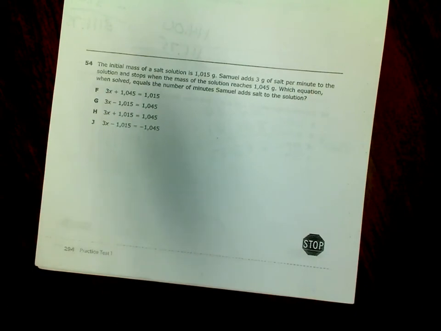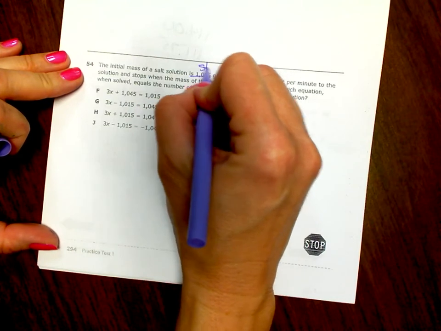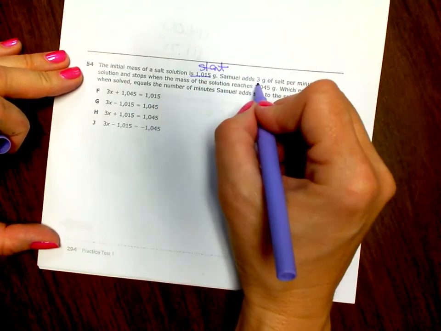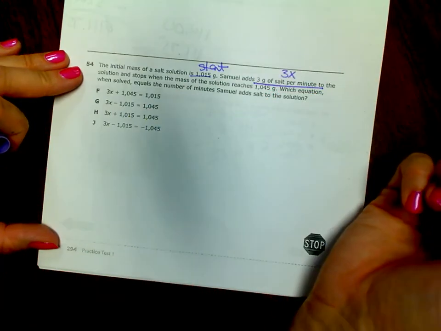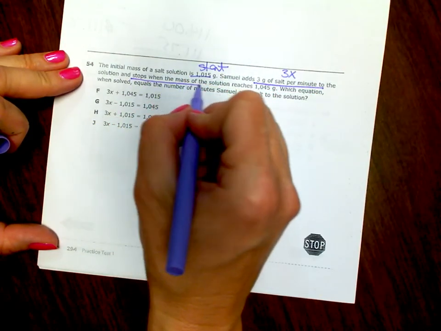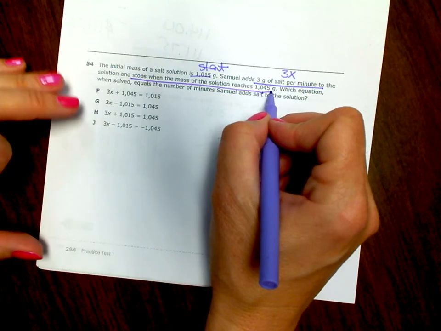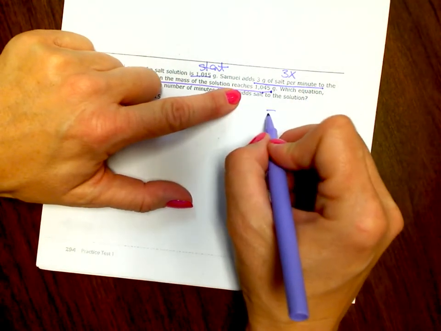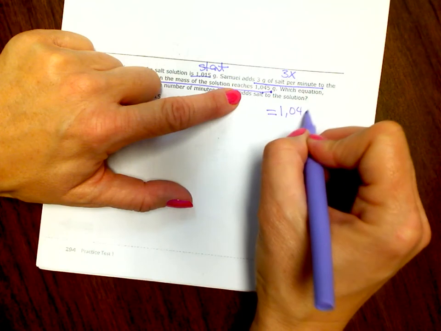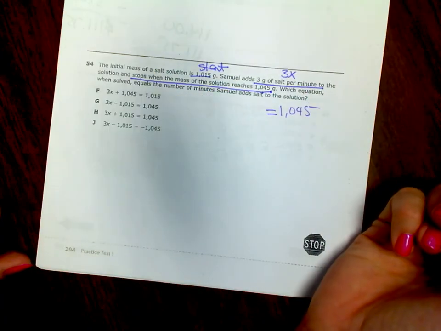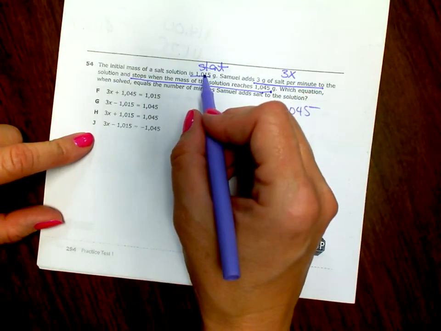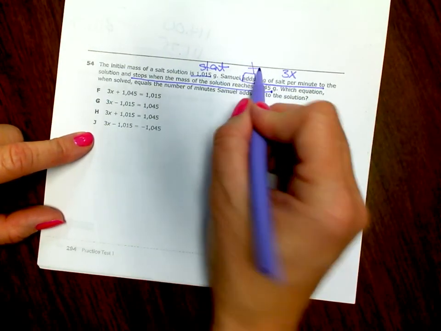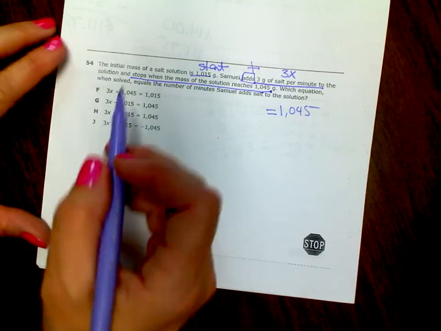54, the initial mass of salt solution is, this is your start, 3 grams of salt per minute. So your 3 is going to be on your X. And it stops when the mass of the solution reaches. Okay? So that's going to be equal to 1,045. So let's compare this to our formulas. You start here, and he adds. Okay? So your answer is H.